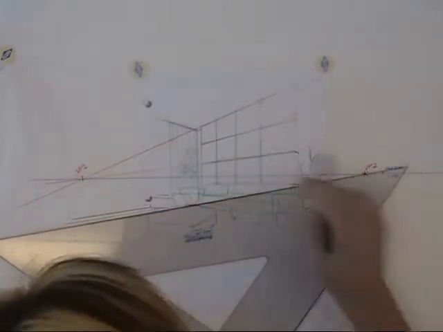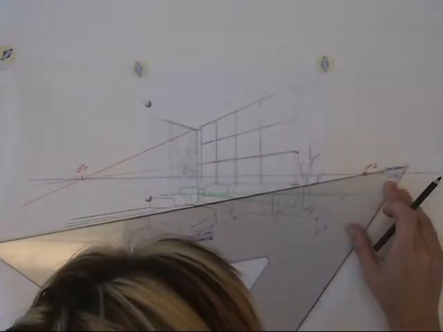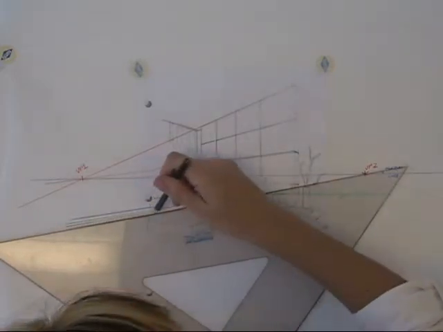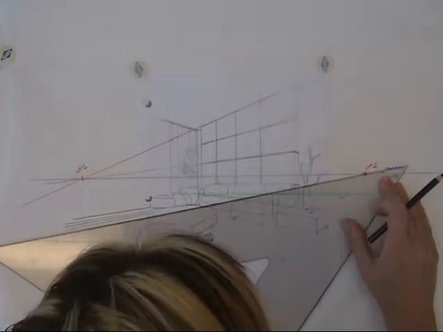So you'll see they're pretty close together in the beginning, but as we continue moving closer to that vanishing point number 2, they're going to get further apart, just like in real life.